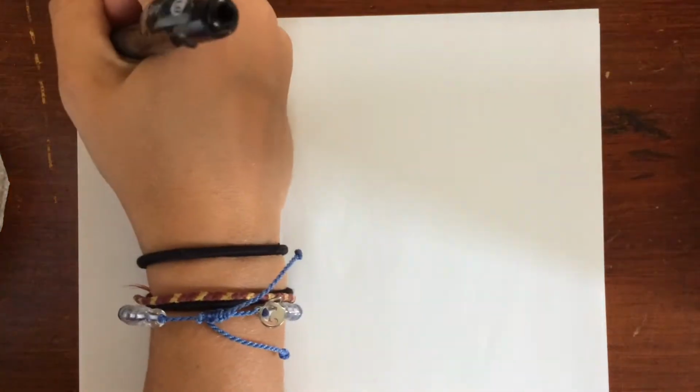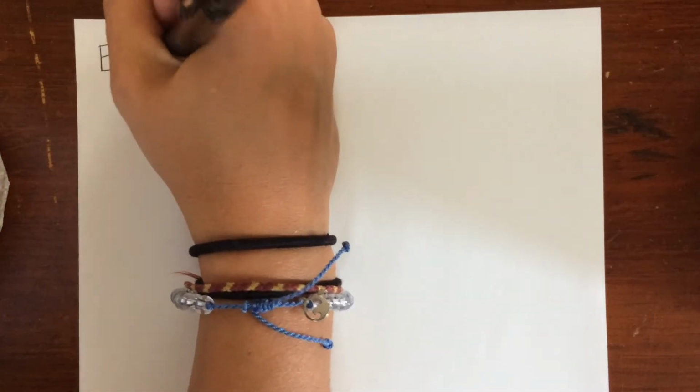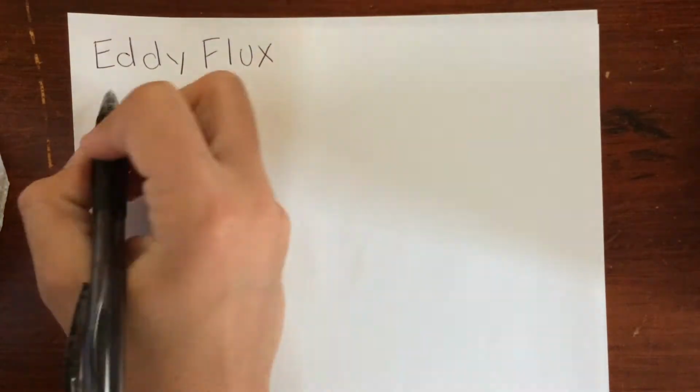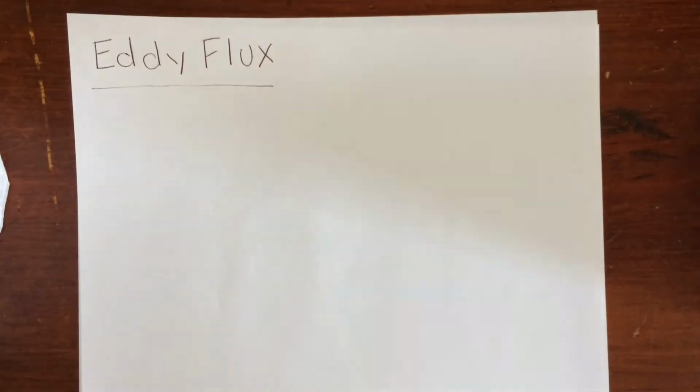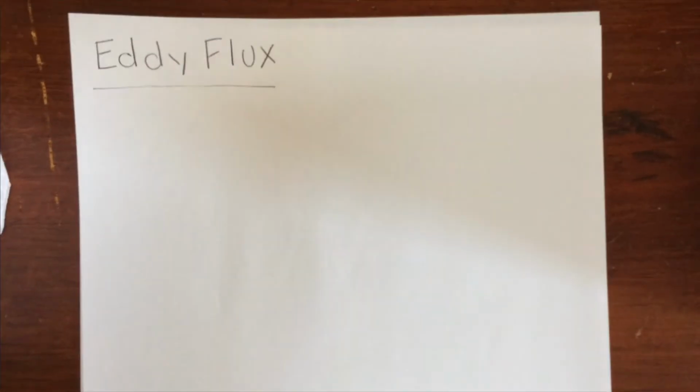Everyone! Today we are going to be talking about eddy fluxes. In class on Thursday, we discussed diffusive fluxes and Brownian motion, and at the end of class I introduced eddy diffusivity and eddy flux, which can be parameterized in a similar way to diffusive fluxes.